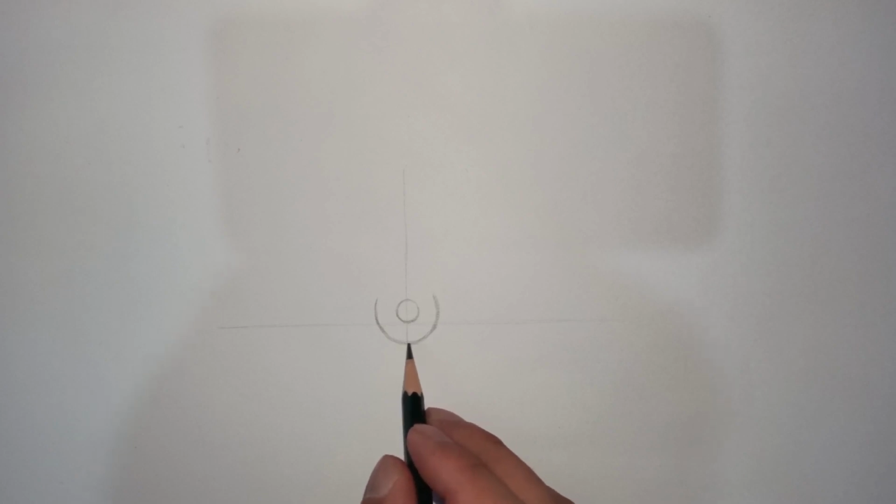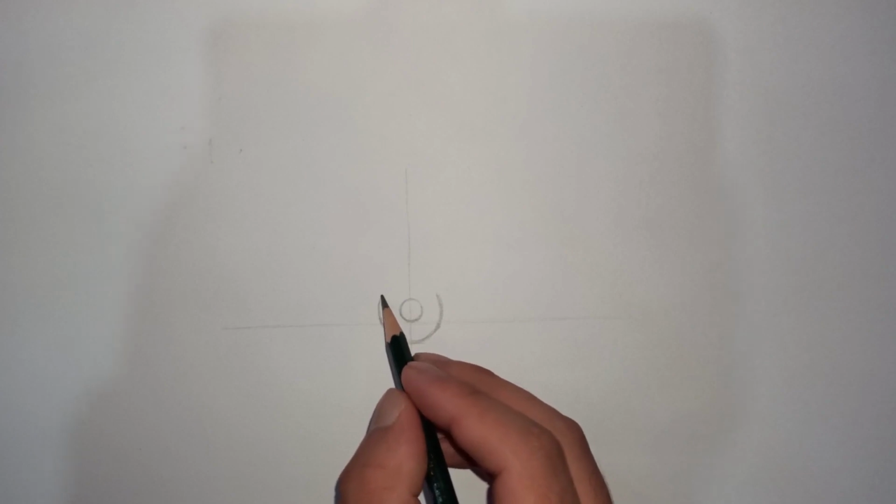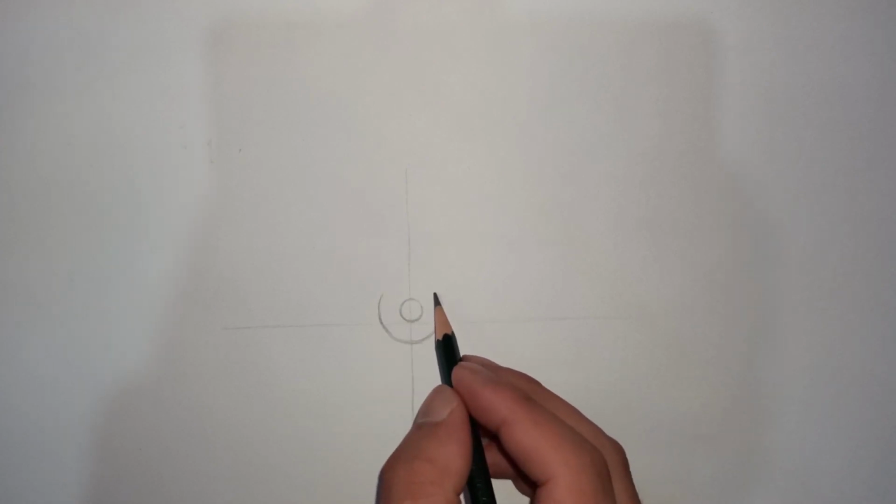Remember, while drawing an eye, we don't make a full circle for the iris. Instead, we draw a semicircle, and on the top we construct the eyelid, and on the bottom as well.